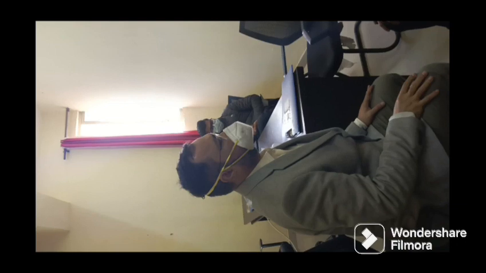Restriction. You can see the restriction also. You appreciate it? So, anything else? Any other finding? There are white patches on the forearm. White patches.